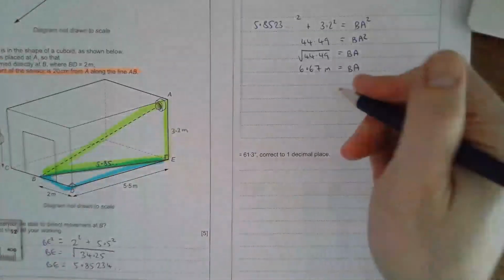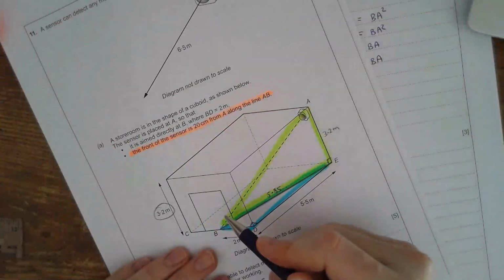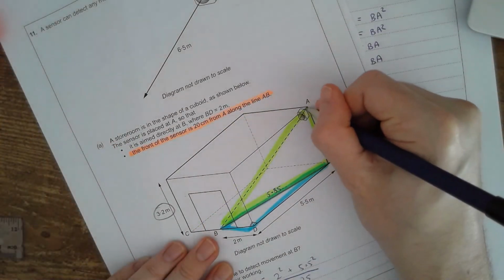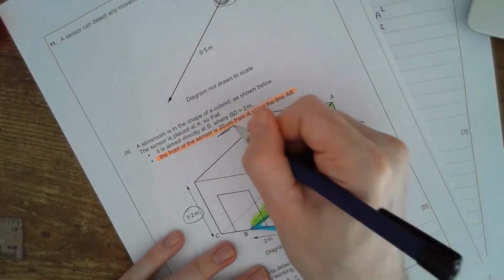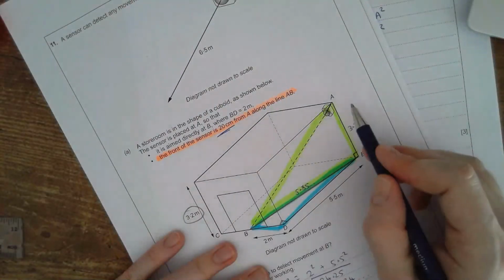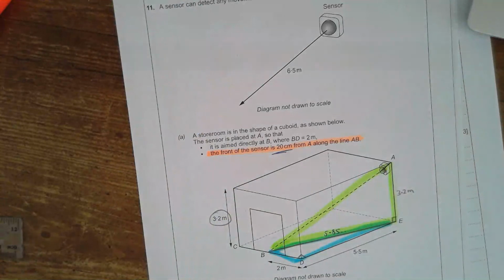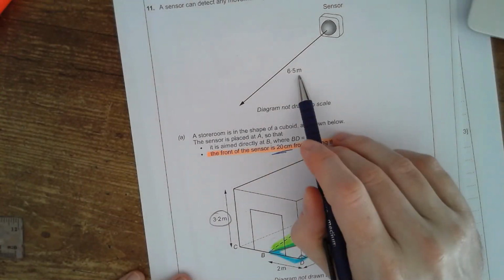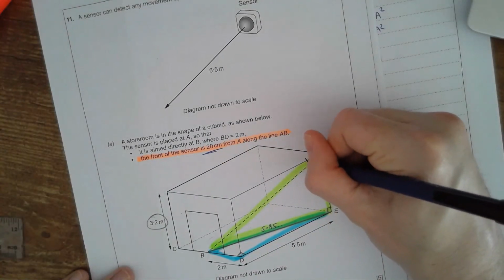Okay. Now that equals BA. But this is where I went wrong. You know where I said about highlighting this bit of information before? What I've got and worked out is this distance all the way to the corner here. Now we're told that the distance there from the front of the centre to A is 20 centimetres. I looked at that and said, well, it's 6.7 meters, but I didn't take account of this bit here.